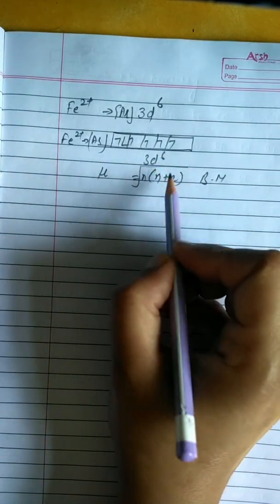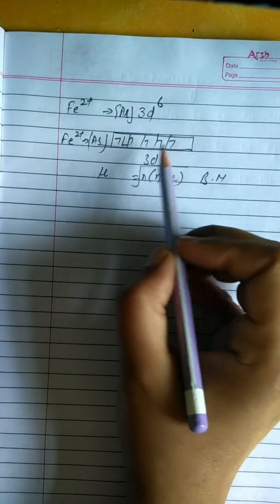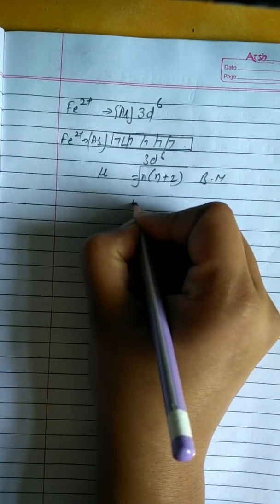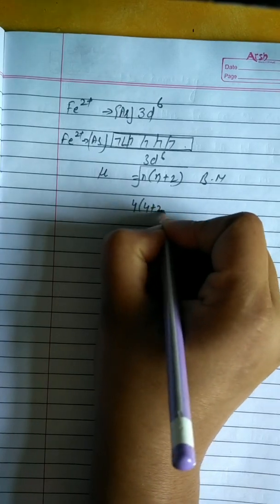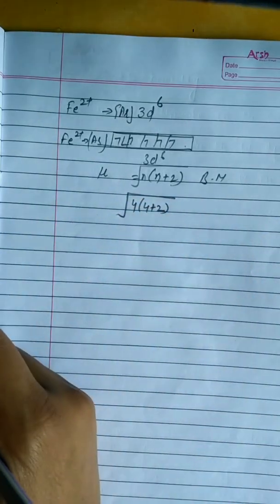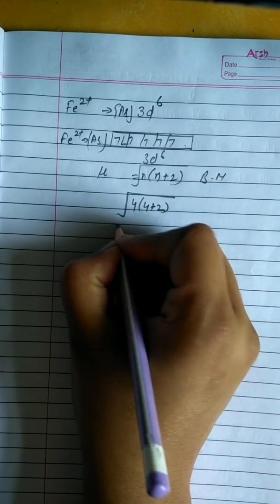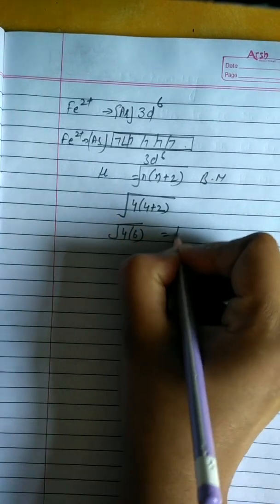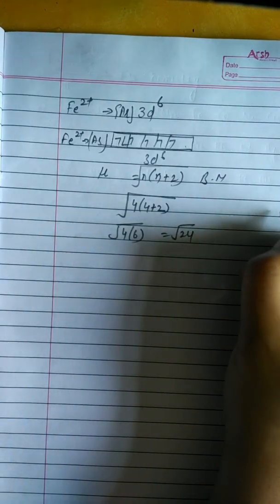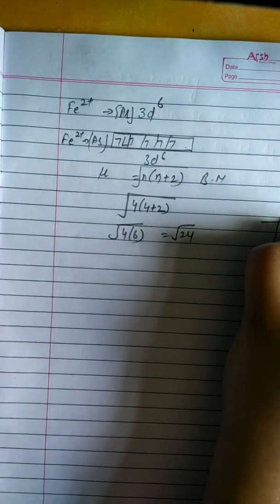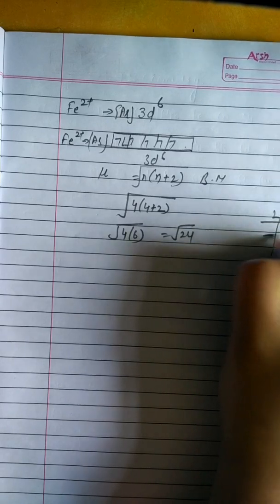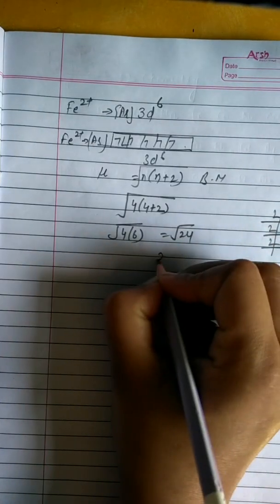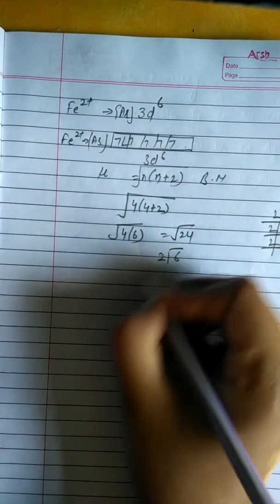In this, n is represented by unpaired electrons: 1, 2, 3, 4. 4 unpaired electrons are there. Then it is 4 plus 2, under the square root. Then it becomes 4 into 6, that is 24. Then we can write 24 as 2 into 12, 2 into 6, so 2 square root of 6.